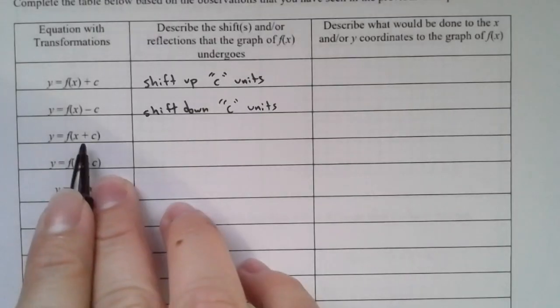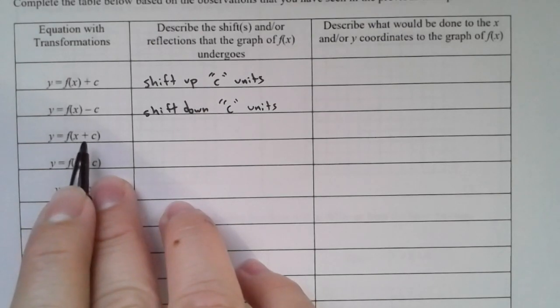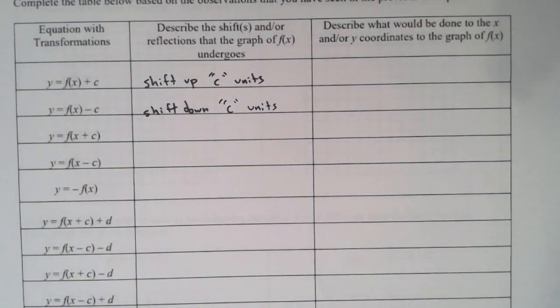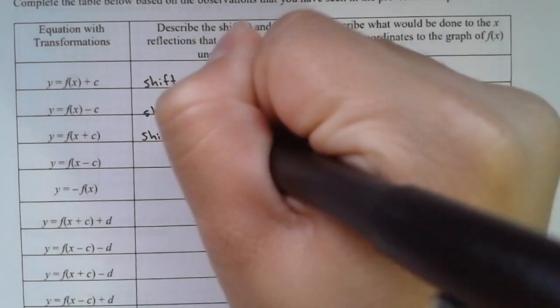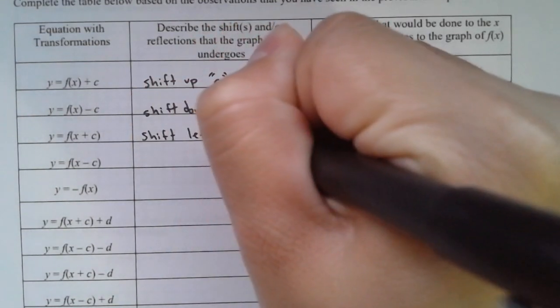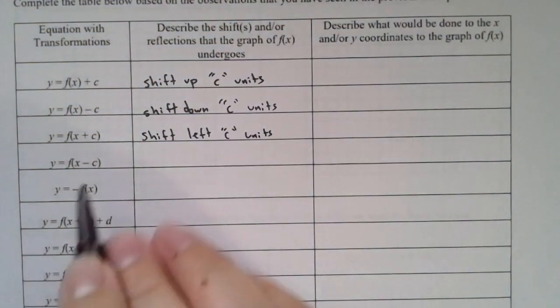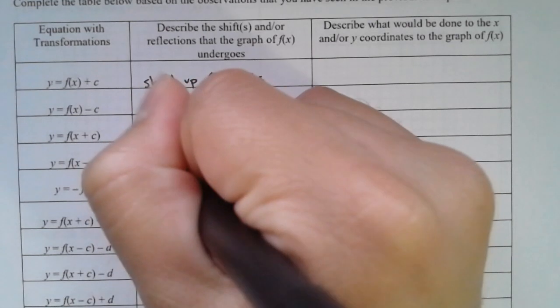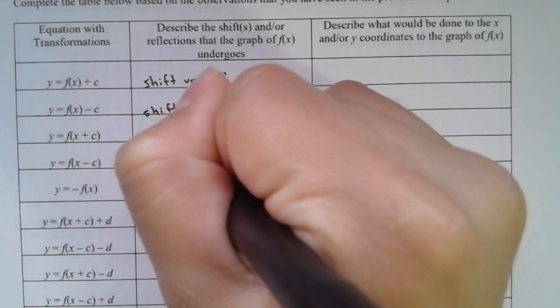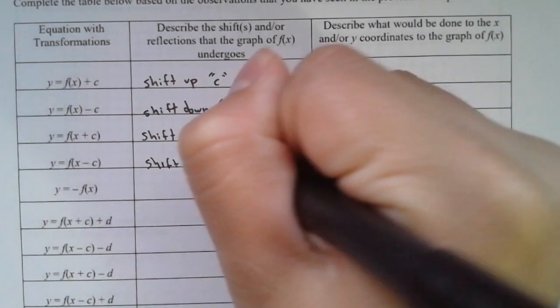When the c was inside with the x, and it's plus c, you would shift left c units. When you had a minus c, remember it's like plugging in a positive, it didn't change the sign, so you would shift right c units.